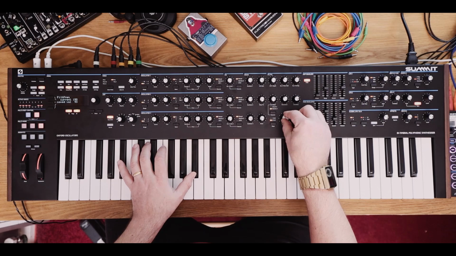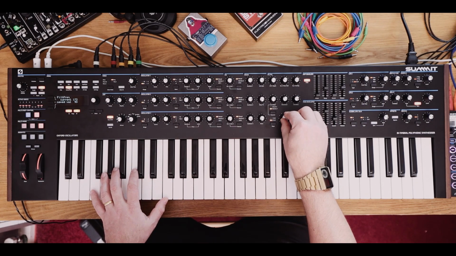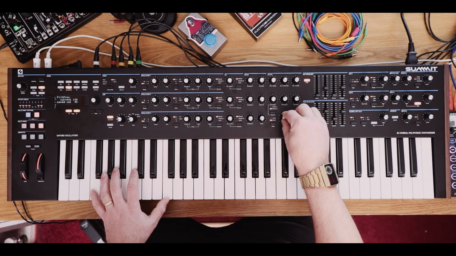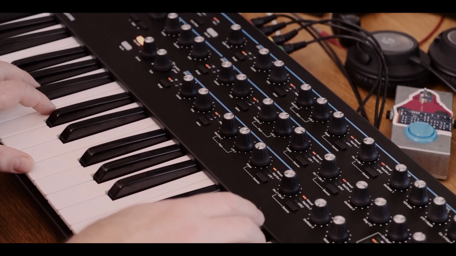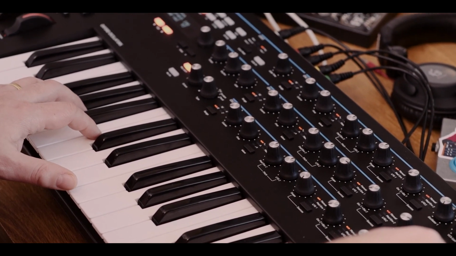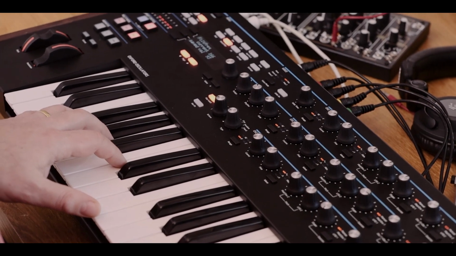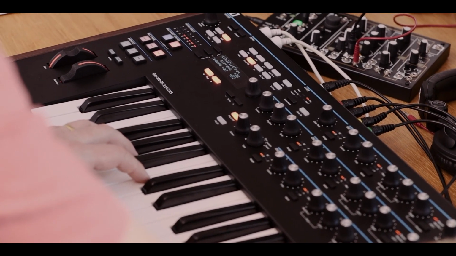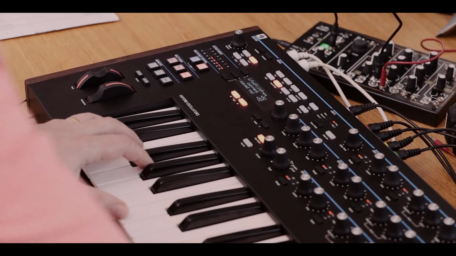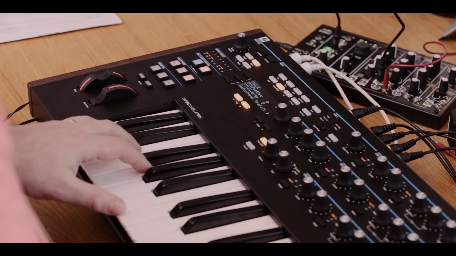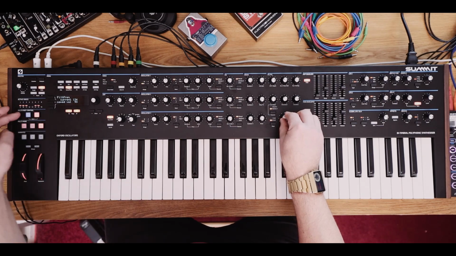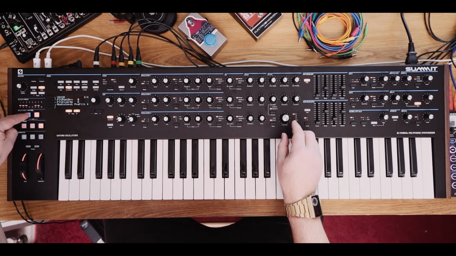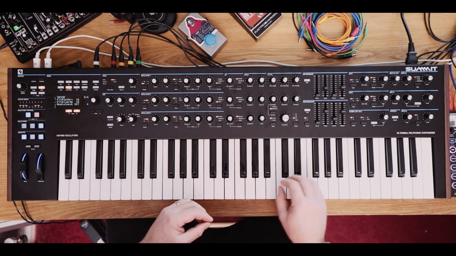And adding a little bit of ambience like this can really open up the sound of your patch. Or indeed you can just simply use the Summit as a processor for any incoming audio, maybe even another synthesizer. Of course, this is on part B, so I'm going to now go to part A and just play a little line over the top.